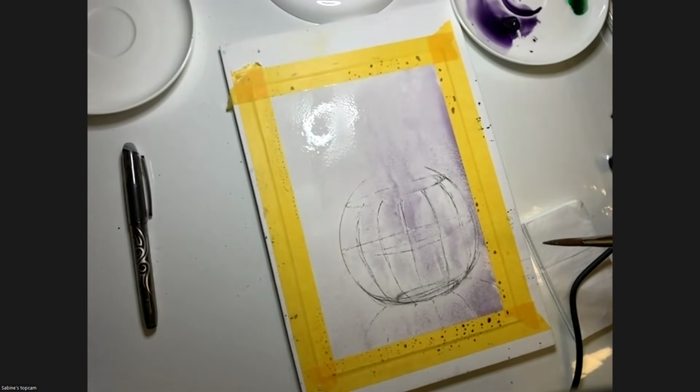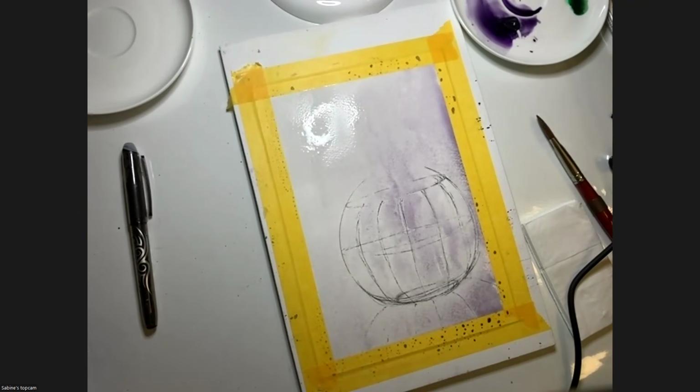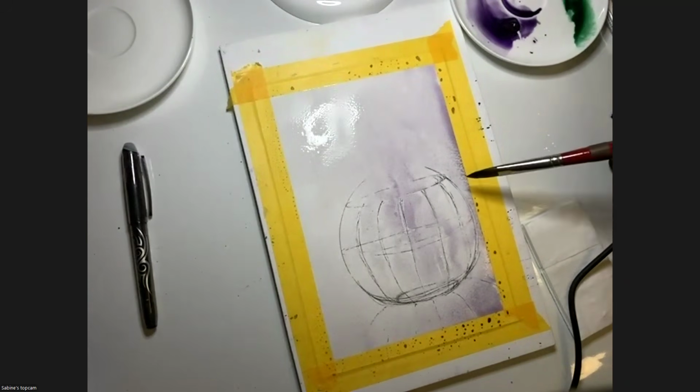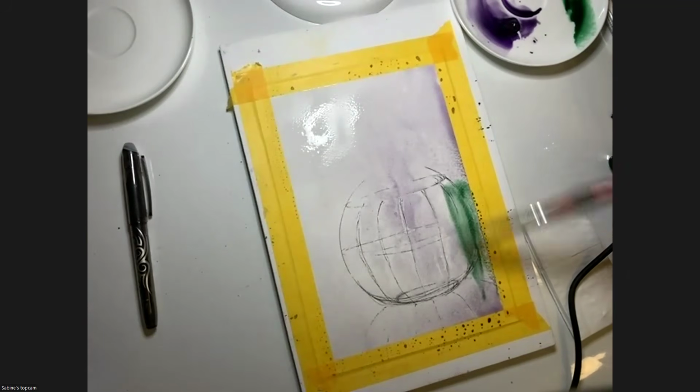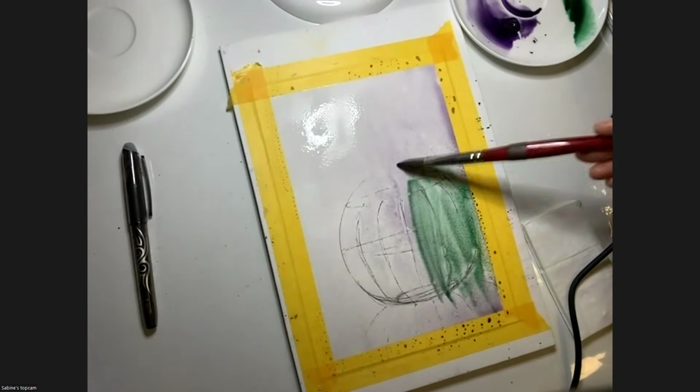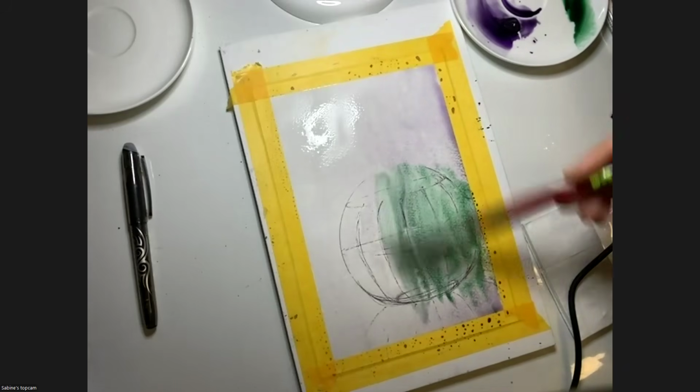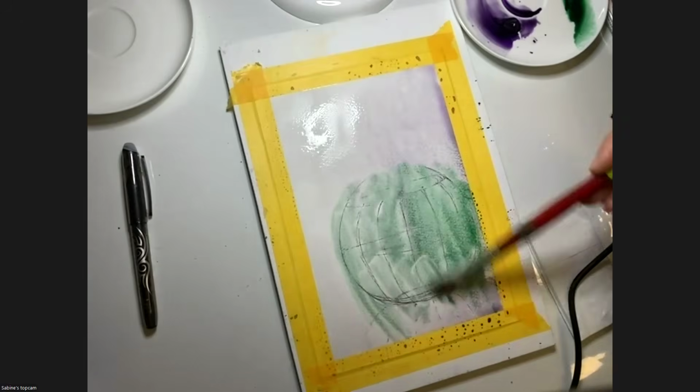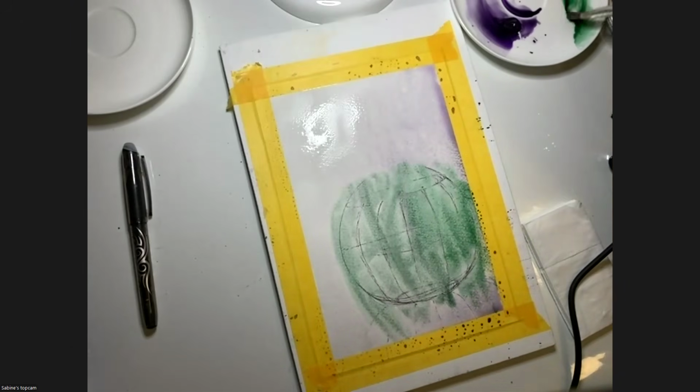So I have the first layer, and I take the second layer. Normally I want to go in with the green, but now I go a little bit over. I want to have a green crystal. Okay. Just a little bit of splash and splatter.